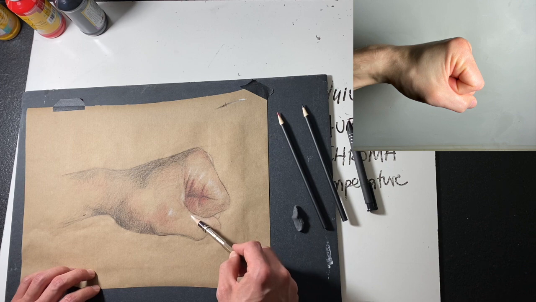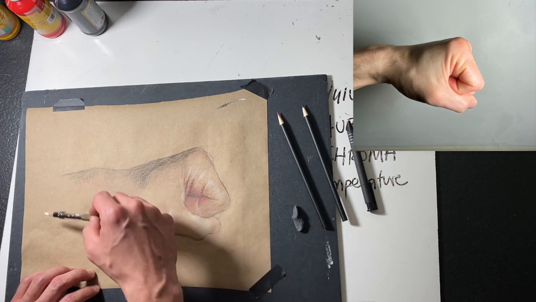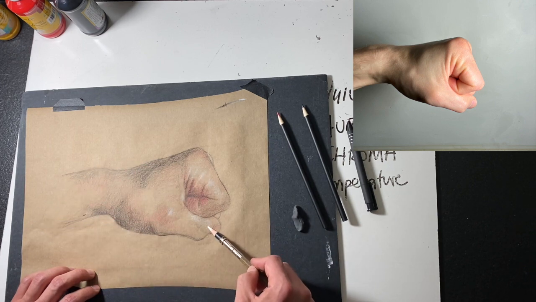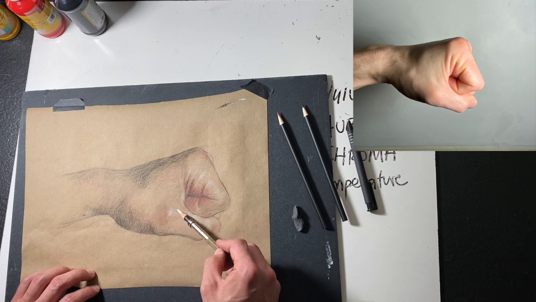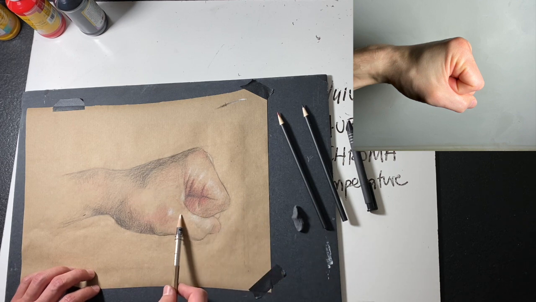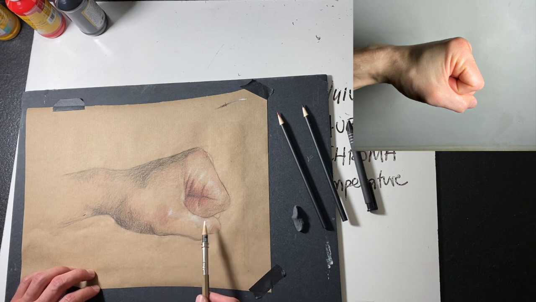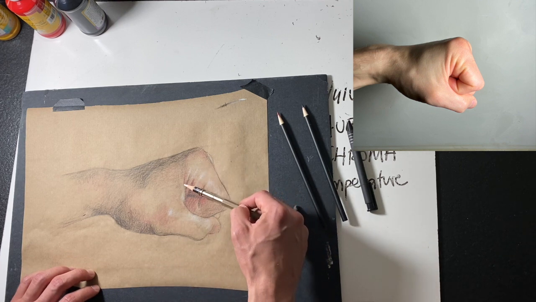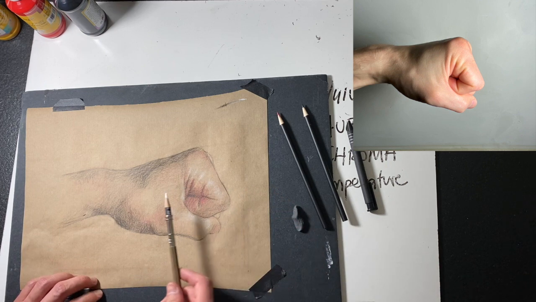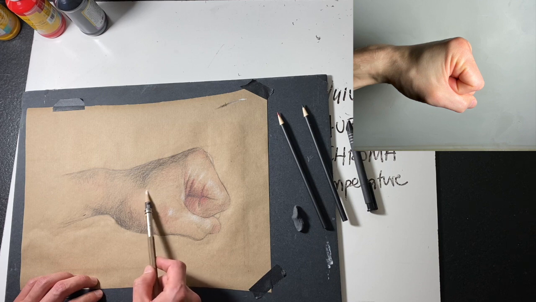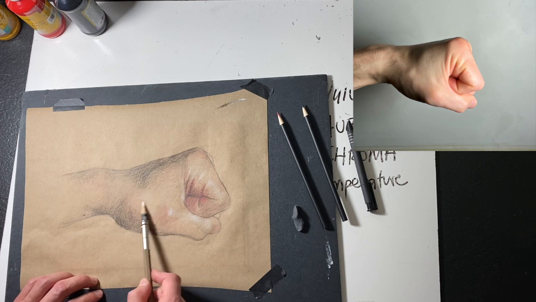Now, you could argue that there's a lot of white in the local tone in general, but since we're trying to stick true to a strong value pattern, I don't want to spread this throughout. Okay, that just about, I think, does it. Maybe a little catch back here. But any more and it's going to start blending, I think.